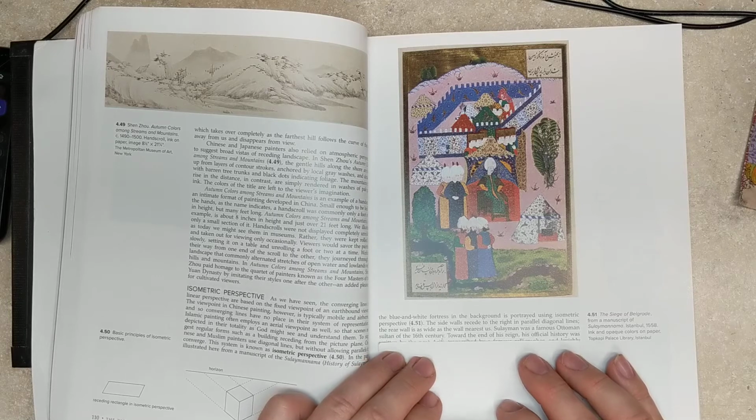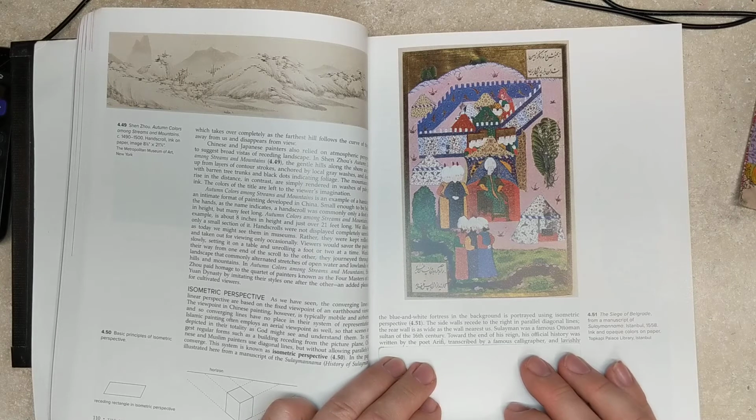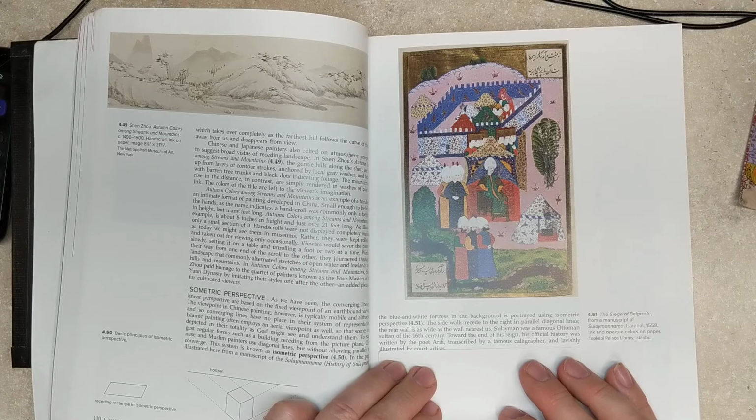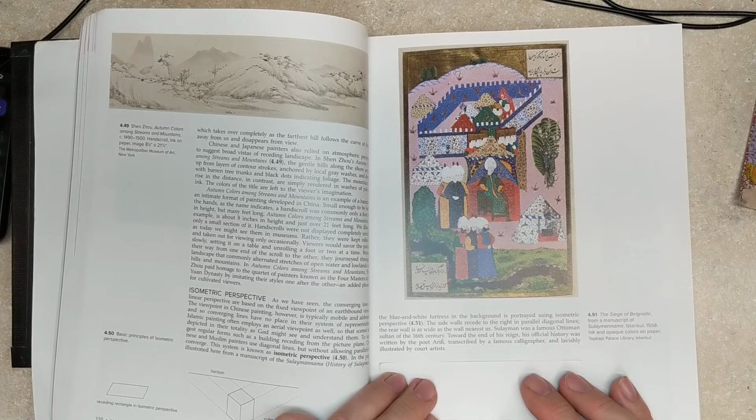Suleiman was a famous Ottoman sultan in the 16th century. Toward the end of his reign, his official history was written by the poet Arifi, transcribed by a famous calligrapher, and lavishly illustrated by court artists.